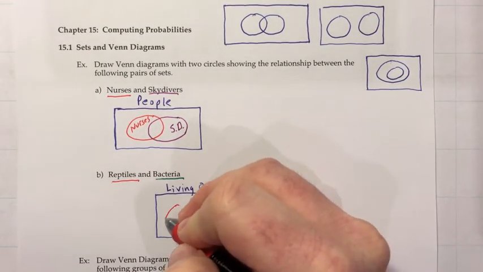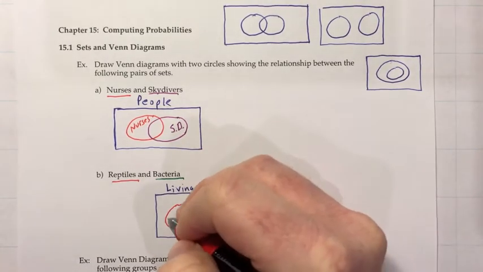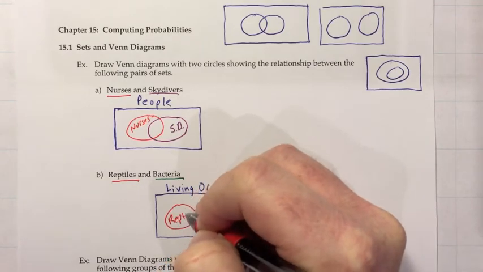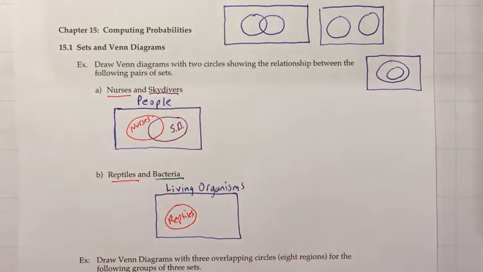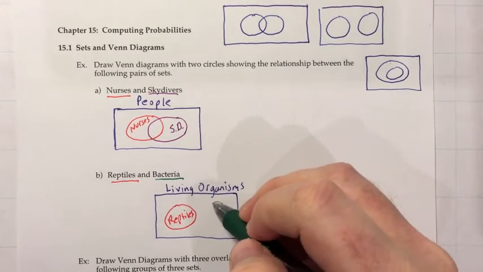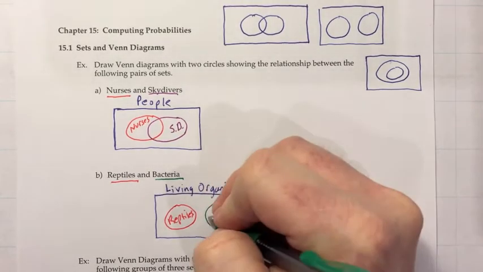So we would have a circle representing reptiles, and then we draw another circle representing the bacteria, and they would not overlap.